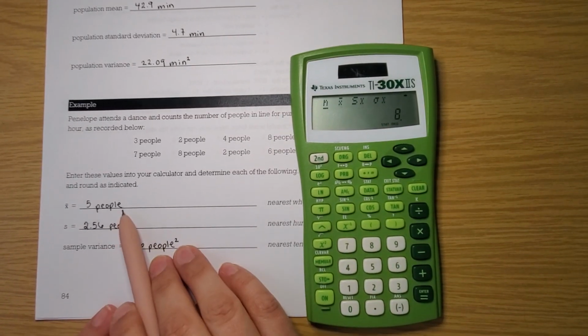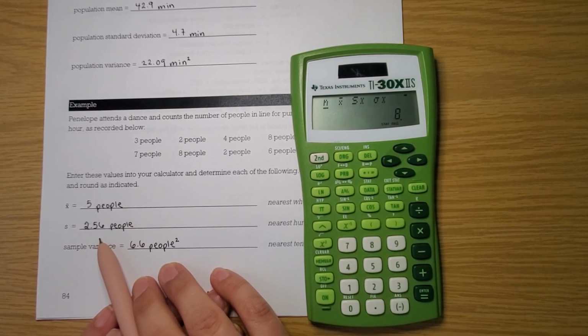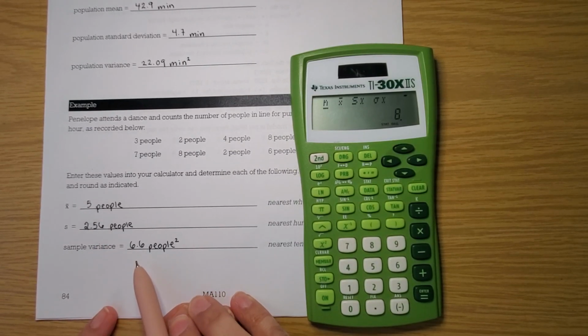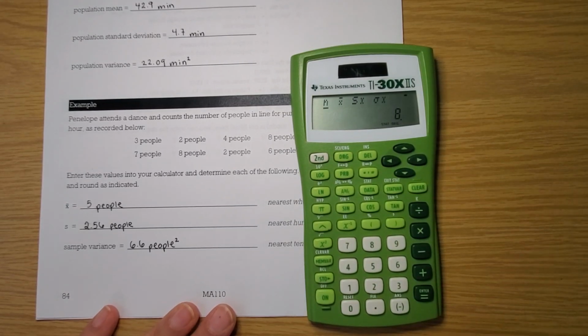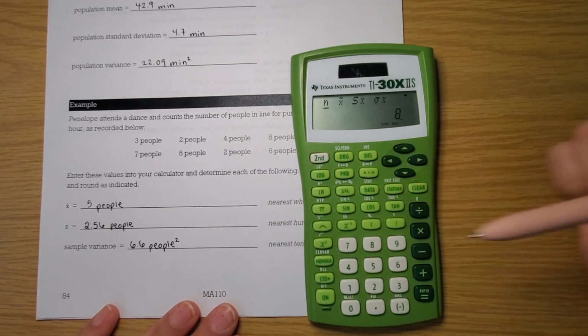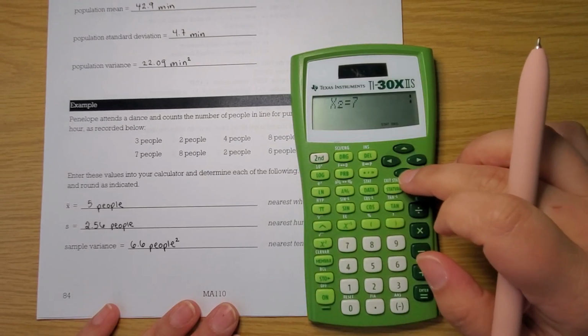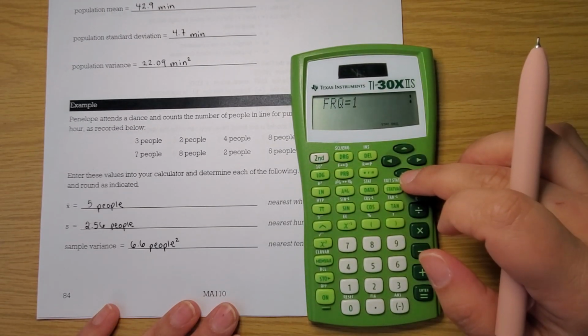So I got an X bar of 5 people, a standard deviation of 2.56 people, and a sample variance of 6.6. So I'm going to walk you through how I did that. So I made sure I entered into statistics mode. I pressed second data, and then I hit 1 var. Then for my data, I went through and entered all the values, keeping the FRQ the same.